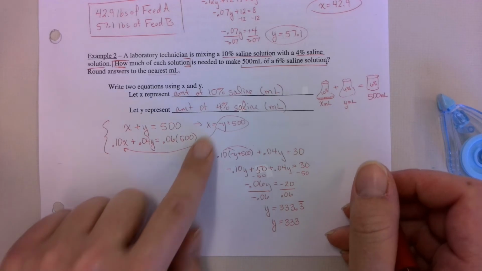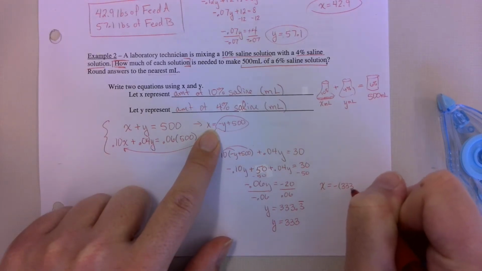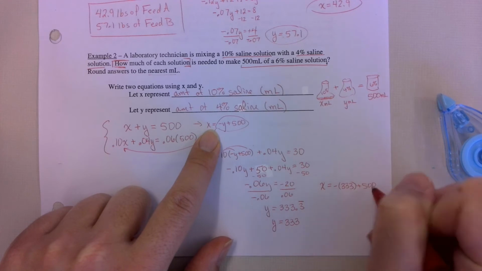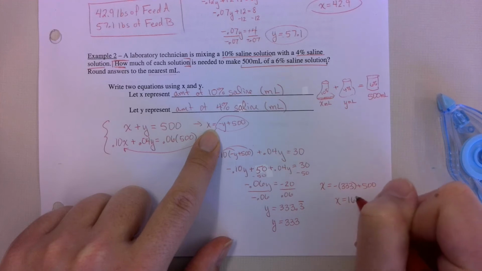Now, if we come back up to find X, X is equal to negative 333 plus 500, and that gives me an X value of 167.